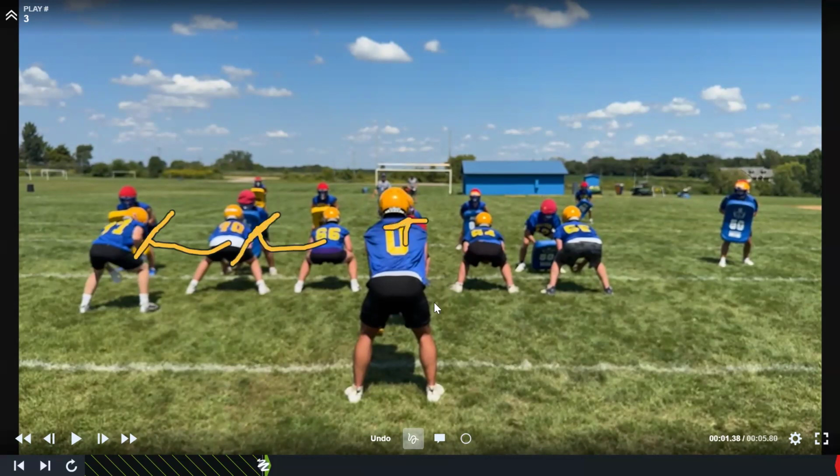Center has the nose by himself. There should be no fan call here because that guy's off. If the tackle thought he was coming, he could make a fan call just in case, and then if he ends up dropping into coverage, he can come back and help. But for me, I wouldn't consider that on, so I would not have made a fan call.